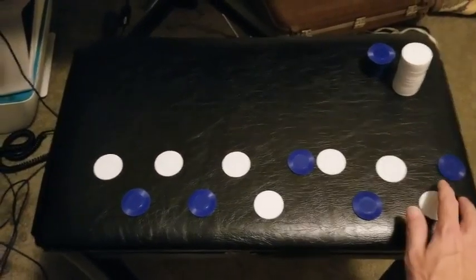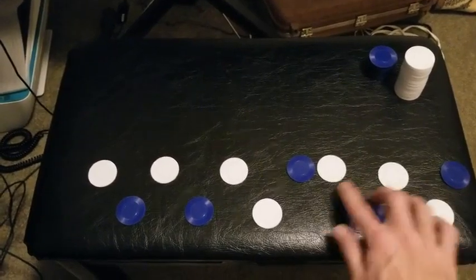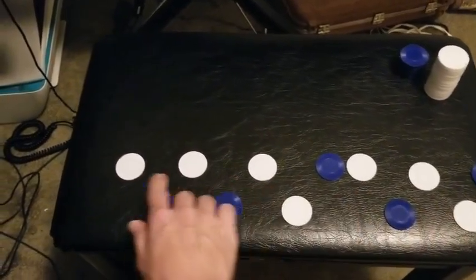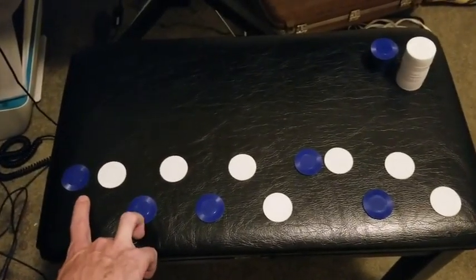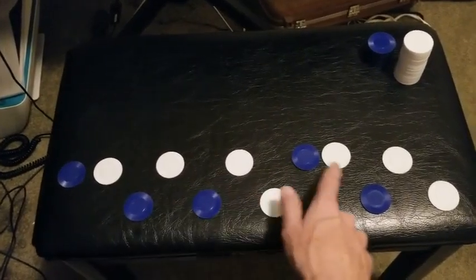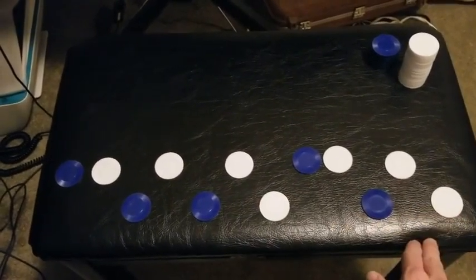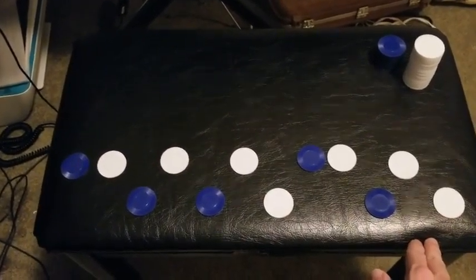Coming down is going to be the major scale pattern: whole, half, whole, and half. But going up is simply that in reverse. Half, whole, half, whole. That's your Phrygian mode.